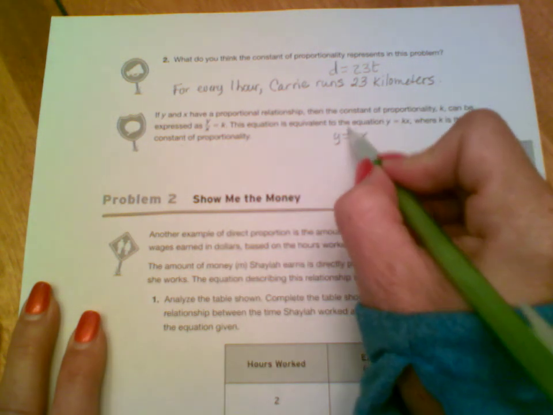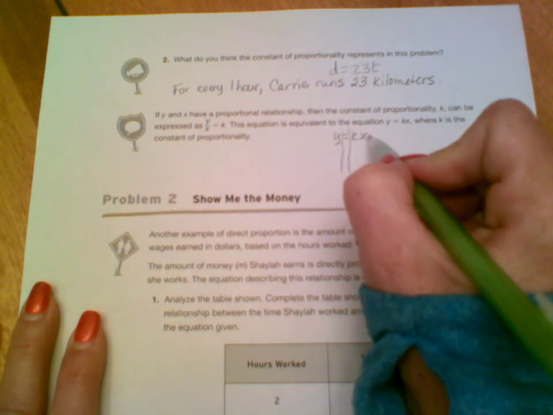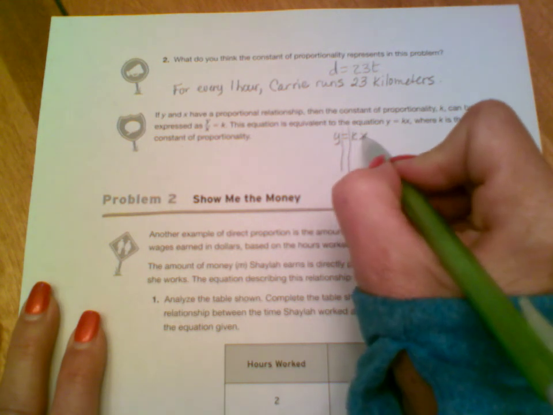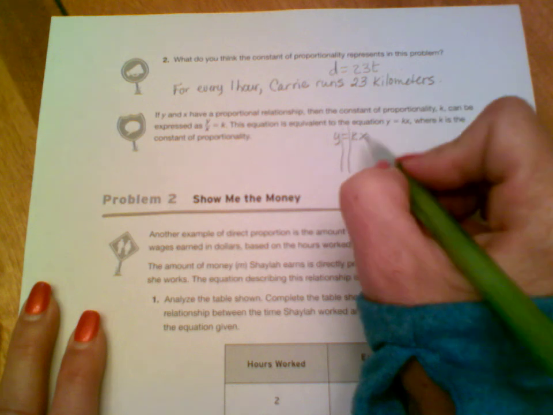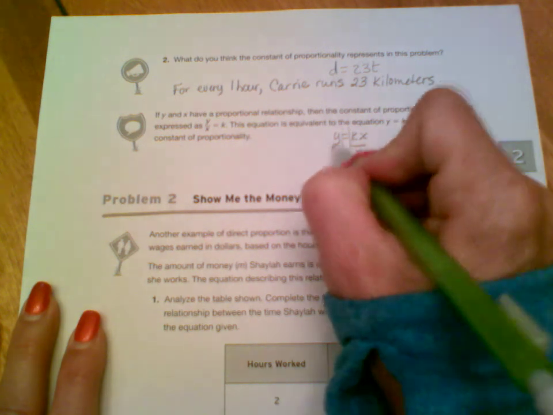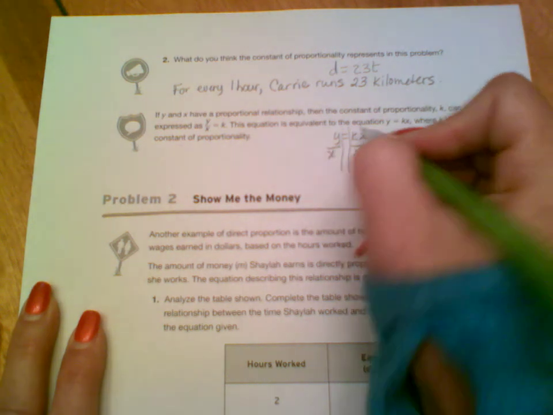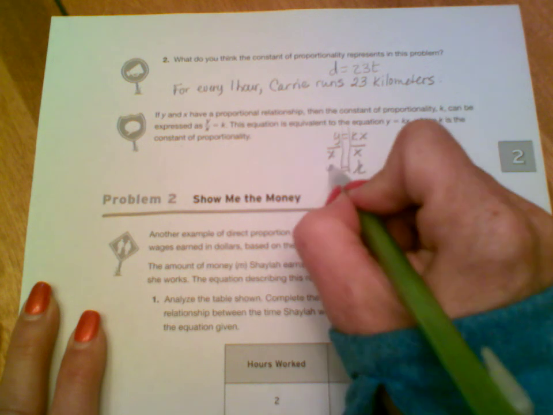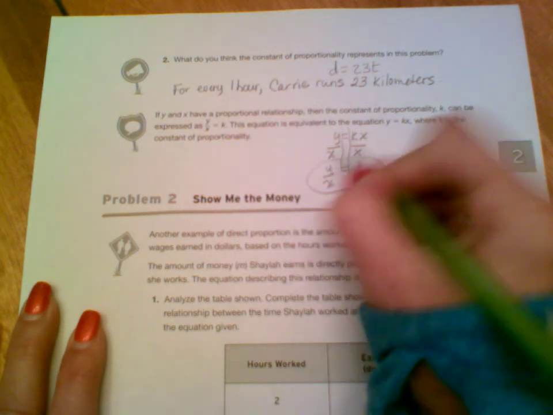If I want to get k all by itself, I need to get rid of x. It means multiplication. I undo it with division. Divide by x, divide by x. Then I would get k equals y over x. So my constant is always equal to y over x.